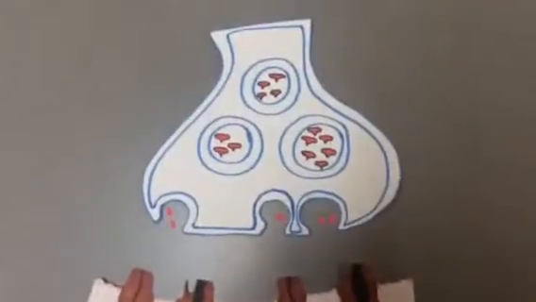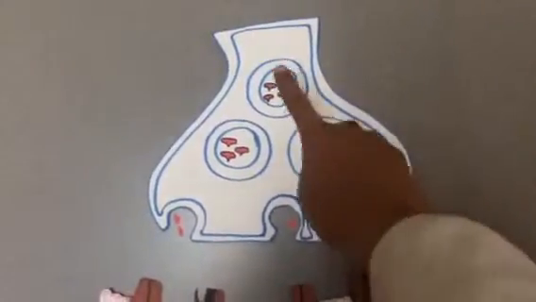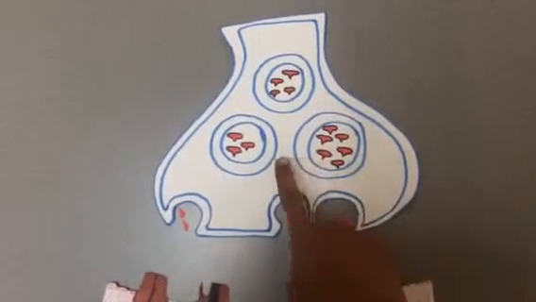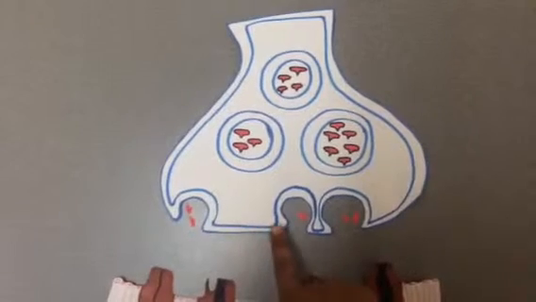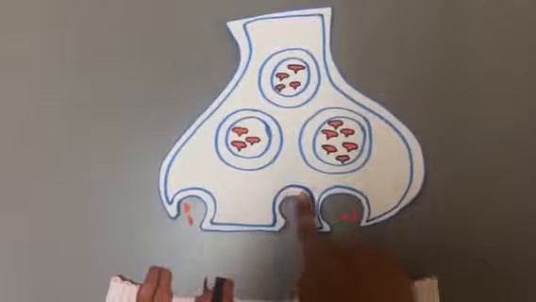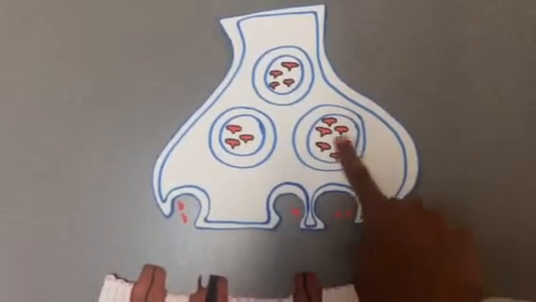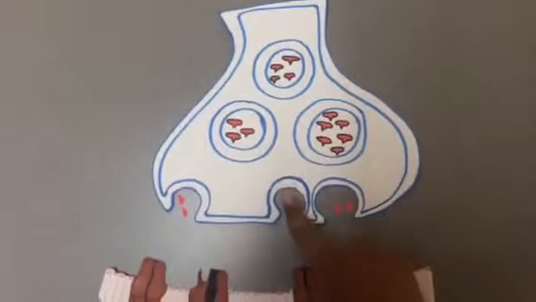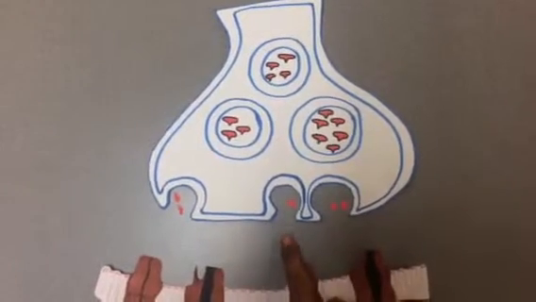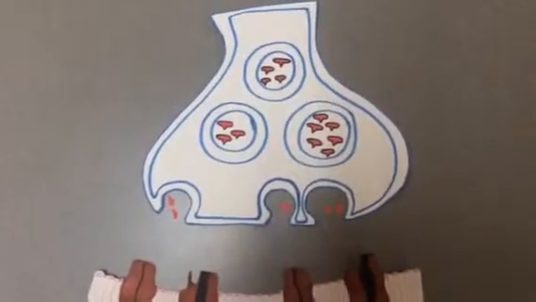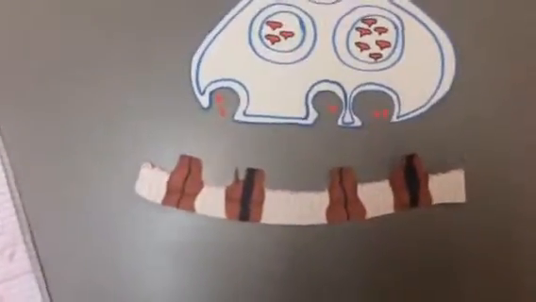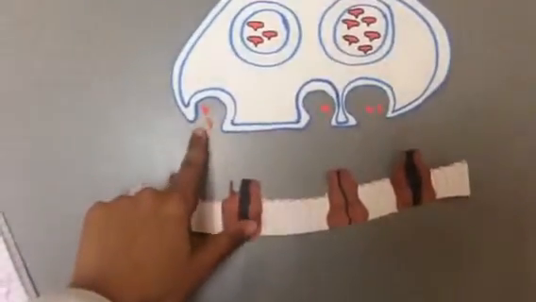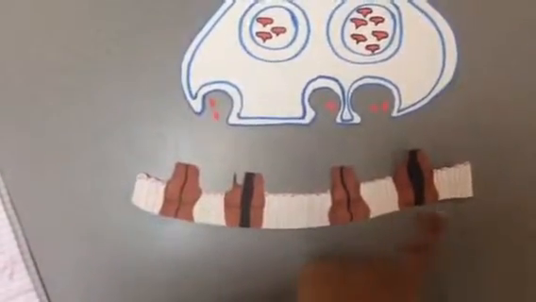So what happens is these vesicles continue to move down and they attach to the membrane and they open out, and these neurotransmitters come out of the terminal. So there are reasons behind this. We are trying to get these neurotransmitters to the postsynaptic membrane.